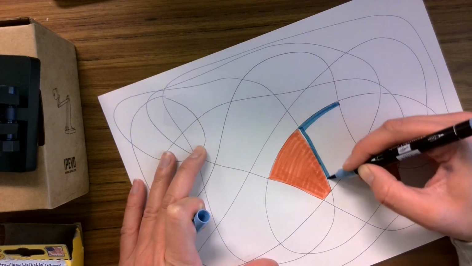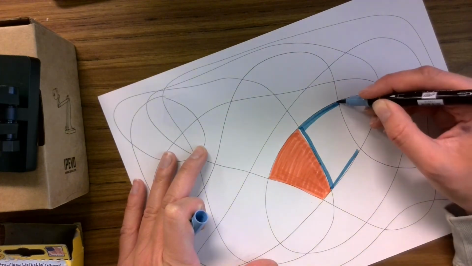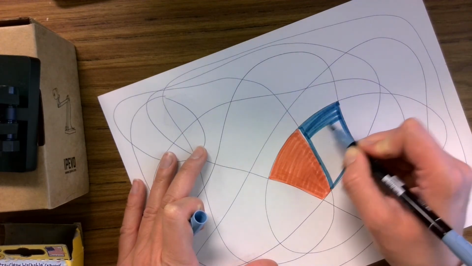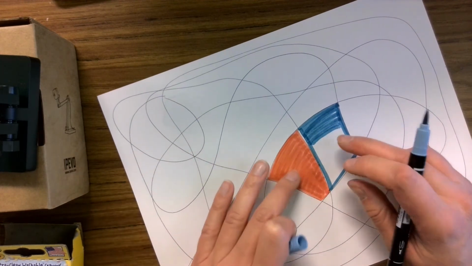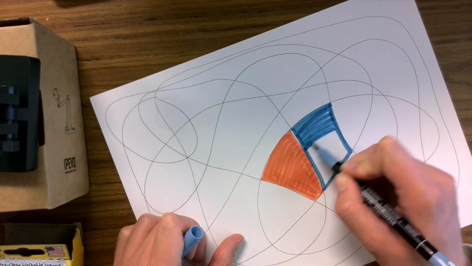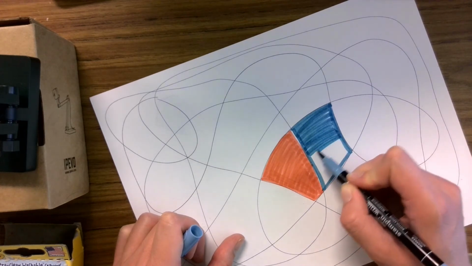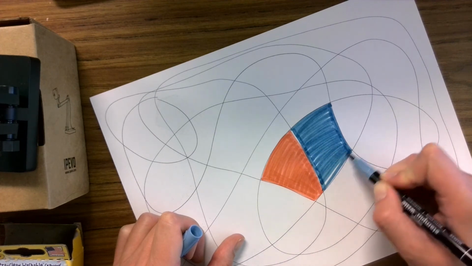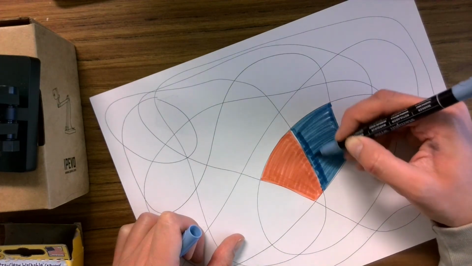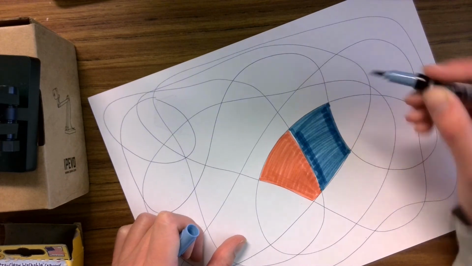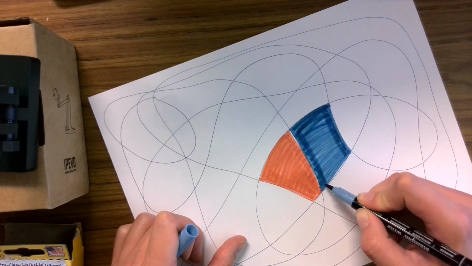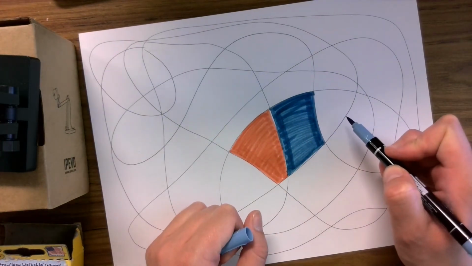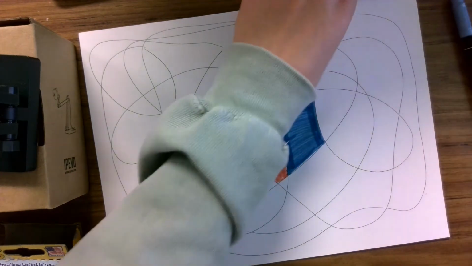Maybe I'll outline first. And so these shapes that you color in are going to be alternating colors. Alternating means you're switching between two or more than two. Sometimes you can alternate between more than two, but most of the time when you alternate, it's between just a few. At least in art it is. Okay, so I'm going to alternate. The next one cannot be blue. It's going to be its complement, so it'll go back to orange.